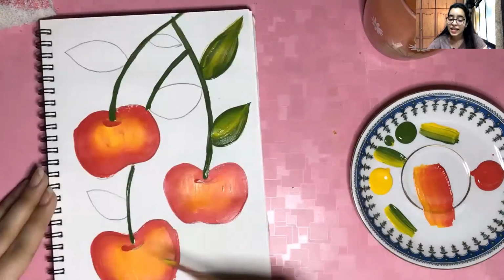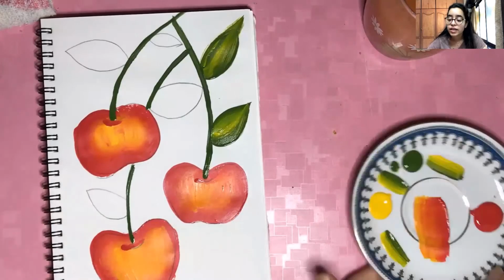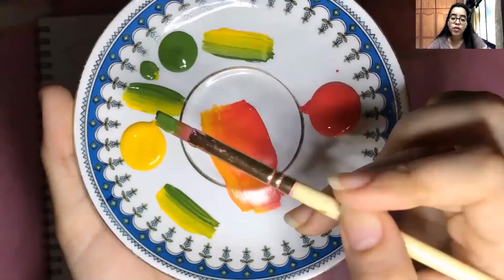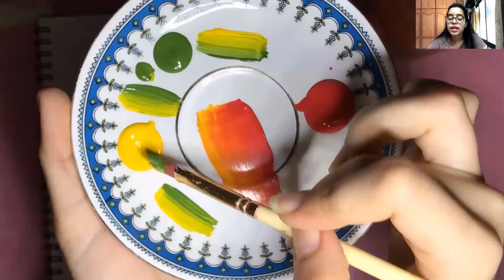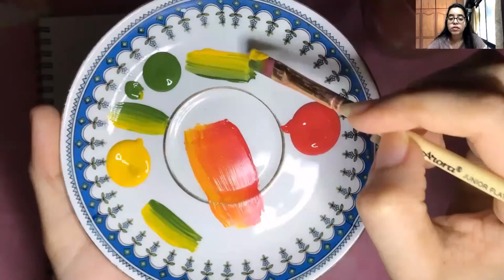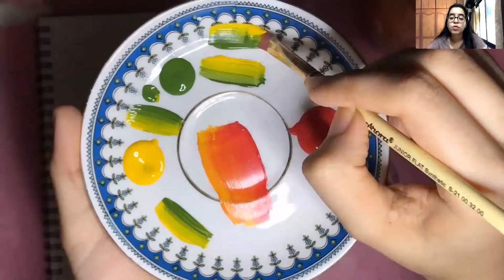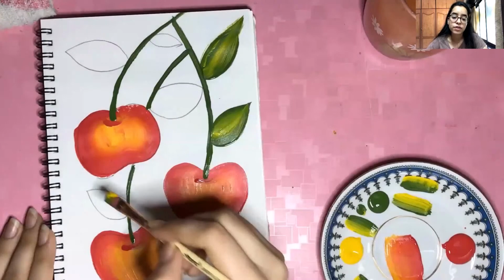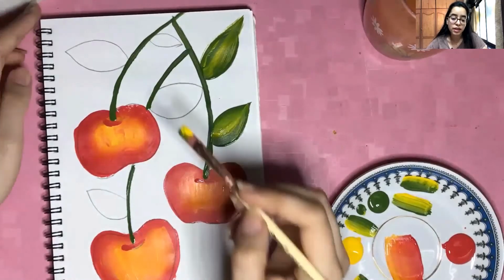Okay. And in case you feel this is extremely monotonous, you can just skip this particular part of the leaves and just create plain green leaves, or you can use two of these shades and just fill color into the leaves instead of doing it in the one stroke technique.